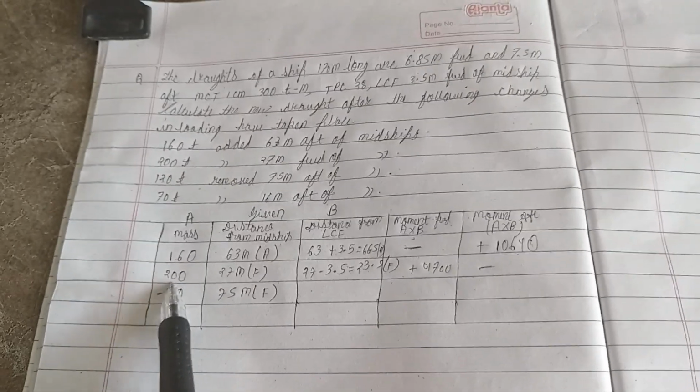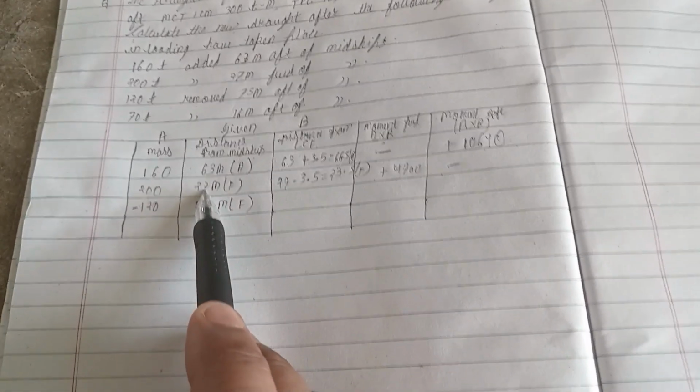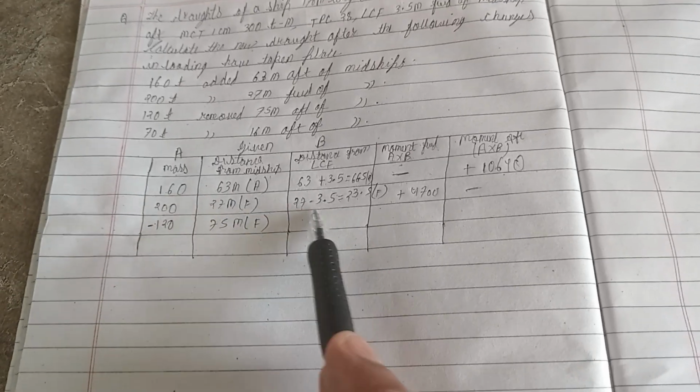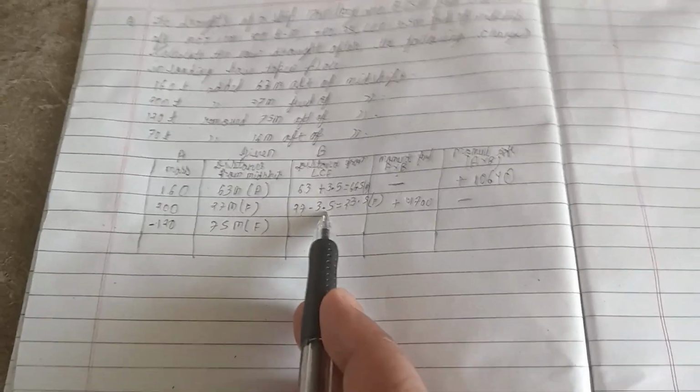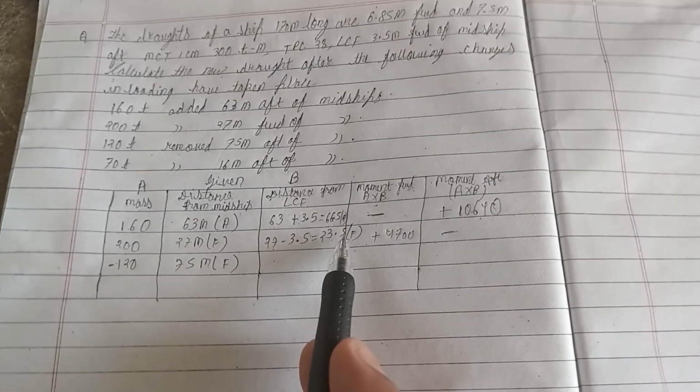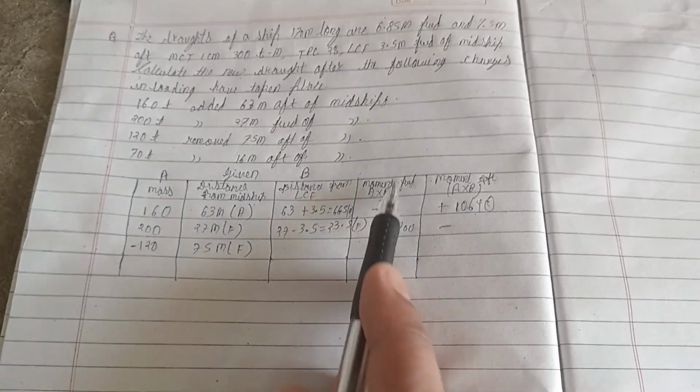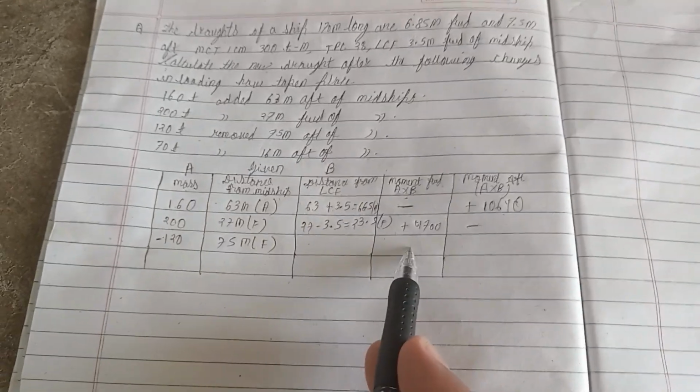Now again, same way, 200 tons, it is 27 meters, that is forward. Since it is forward, 27 minus 3.5 is equal to 23.5. So 4700. So the moment forward we have calculated here.